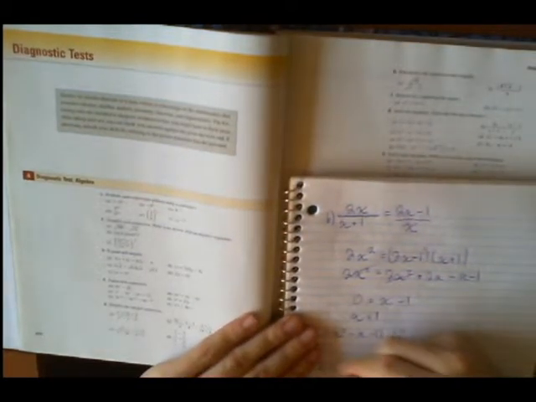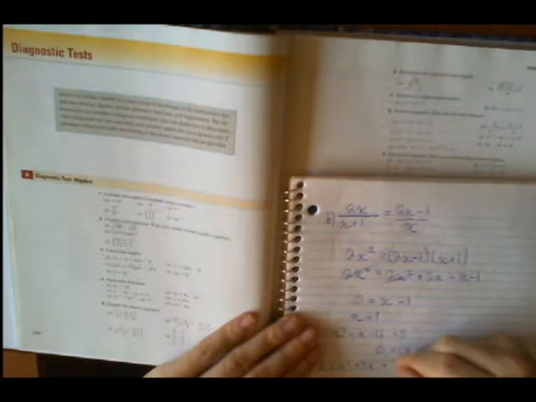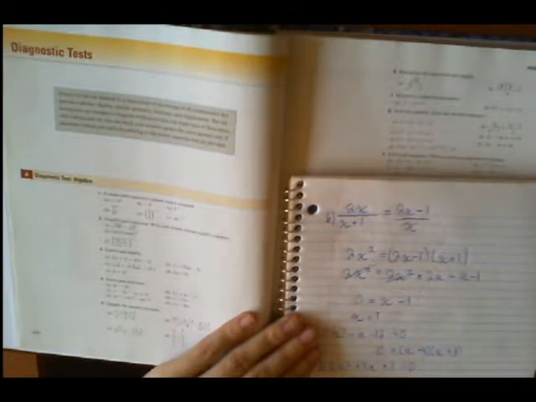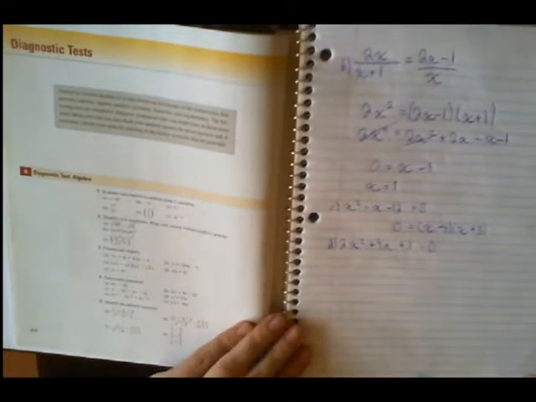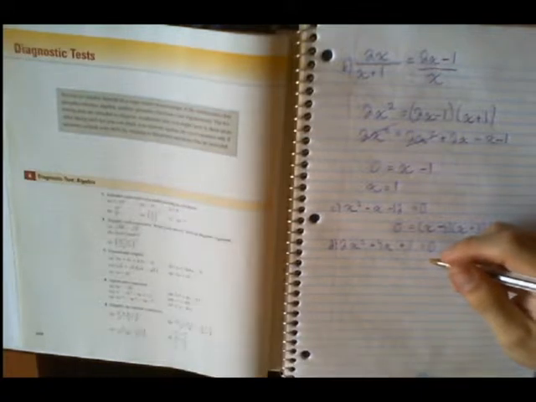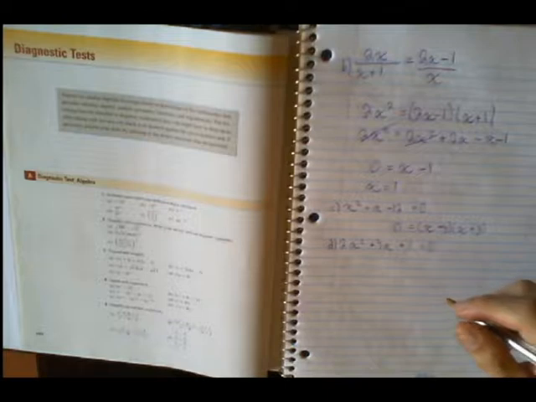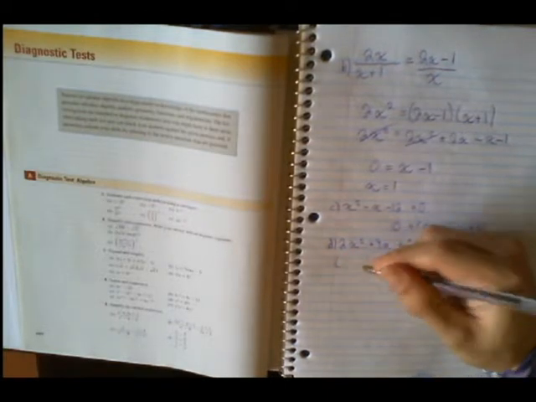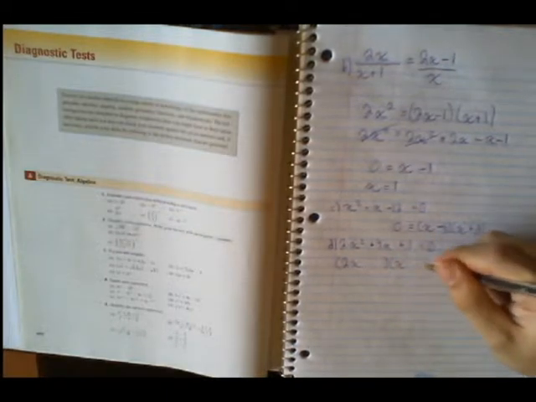D, 2x squared plus 4x plus 1 equals 0. So in this case, you can put a 2x here, a regular x here, and try to find something that works.